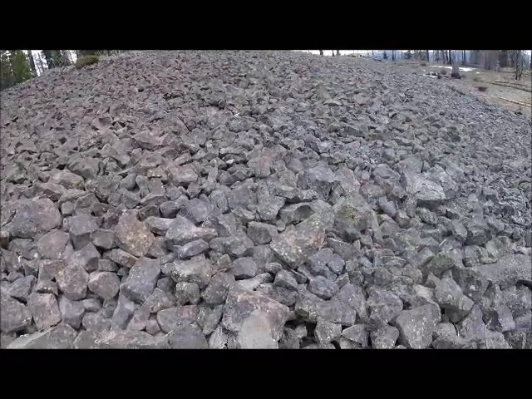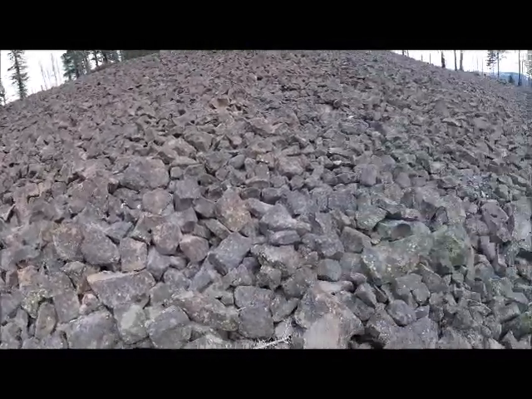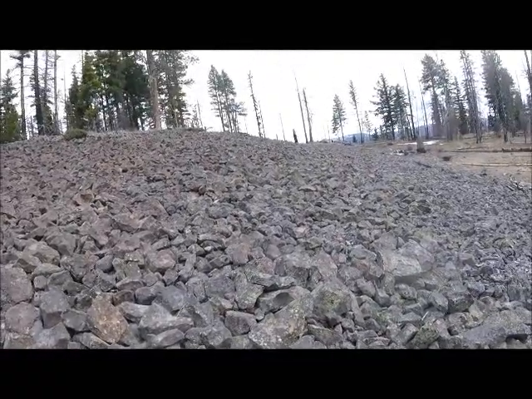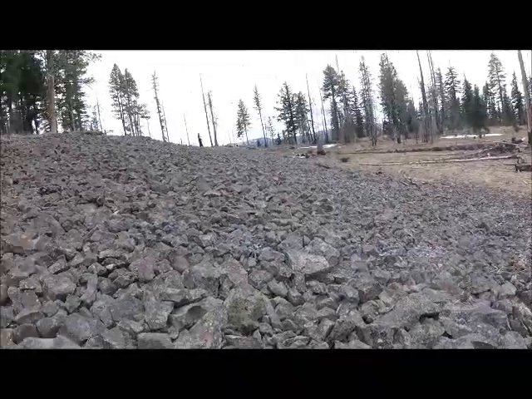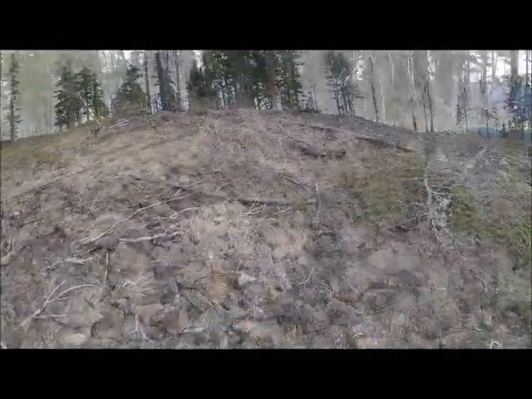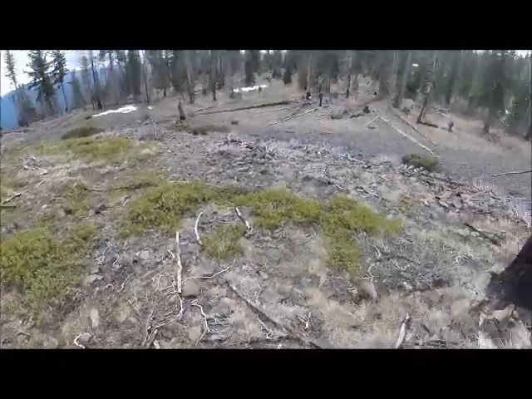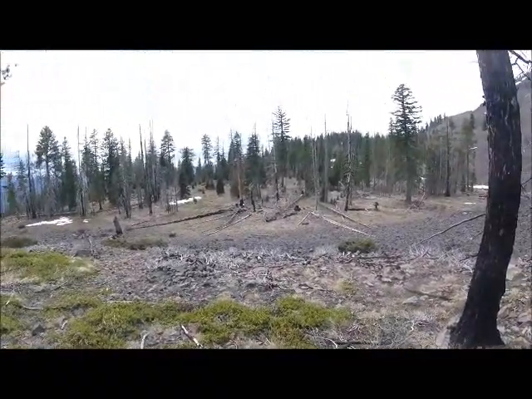If it were a little warmer out, I'd really have to watch for rattlesnakes too. There's a lot of northwestern rattlesnakes up here. So I'm gonna get on up this hill and see what's on the other side of this little ridge. I'm at the top. Didn't break my neck. That's looking back toward camp.